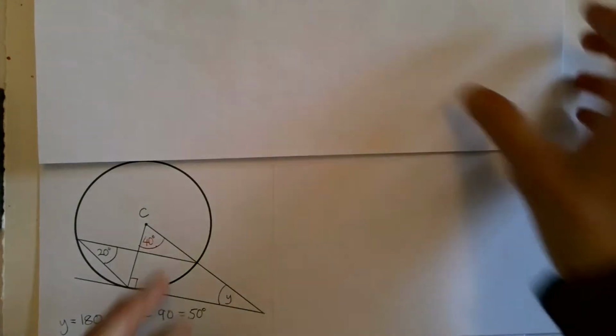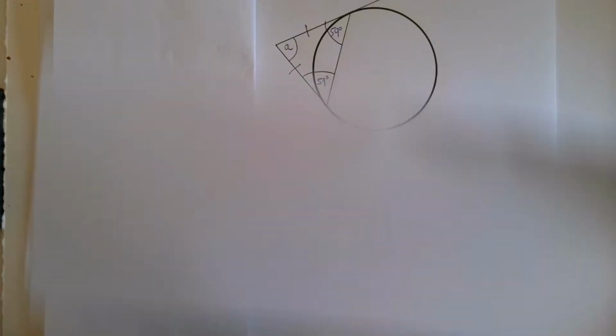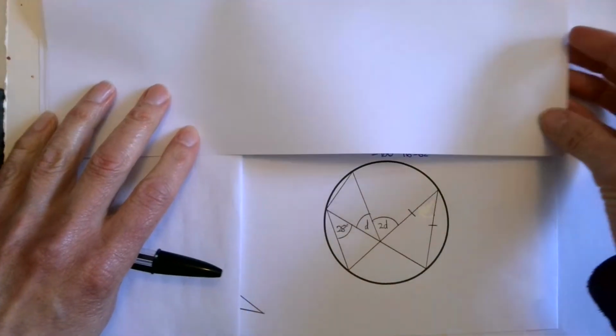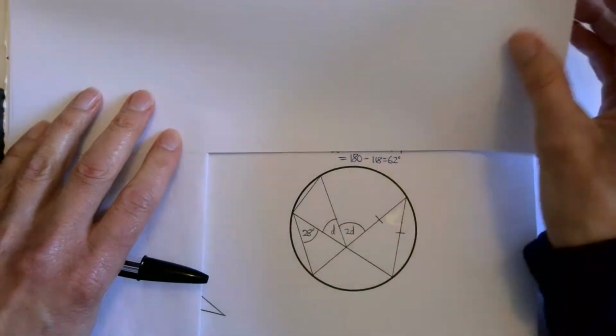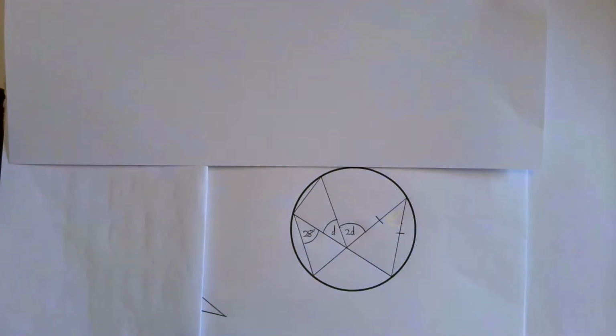Right, so one more question. And that must be this one down here. So this one is, again, got loads of triangles in it. So although it's a circle theorem question, it's very much looking at triangles. I can see loads of triangles there.